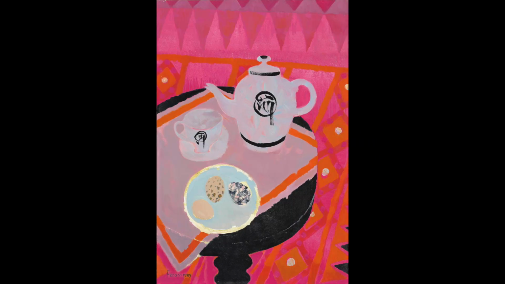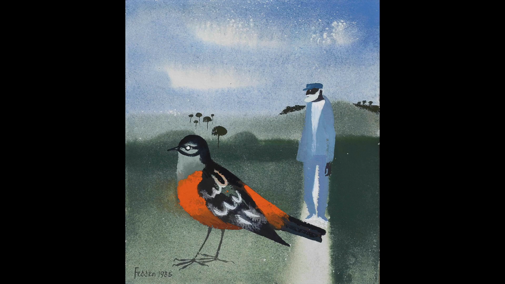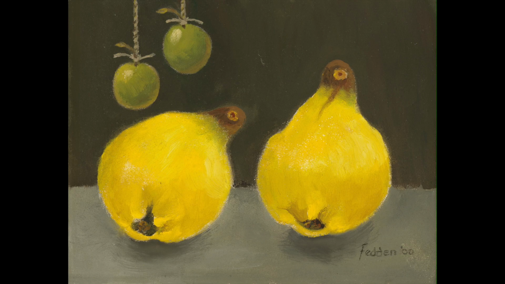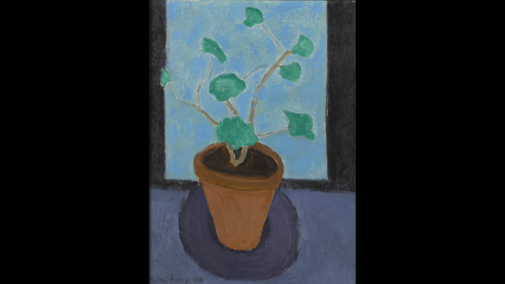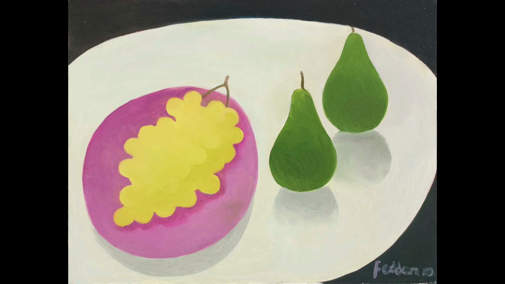Mary Fedden also does more details than Avery, but I think she's worth looking at because if you look at how simple her figures are, how simple her fruit is, she also is really, oh, sorry, this is, I think, Hartley. She's also minimized things to an nth degree.